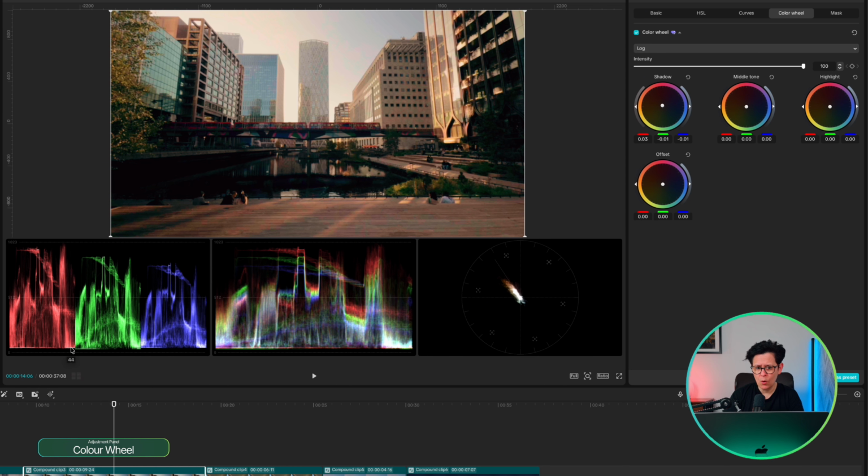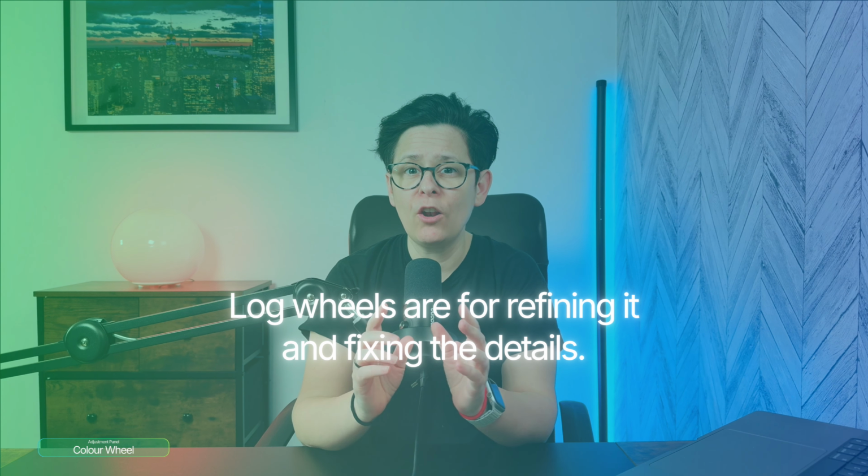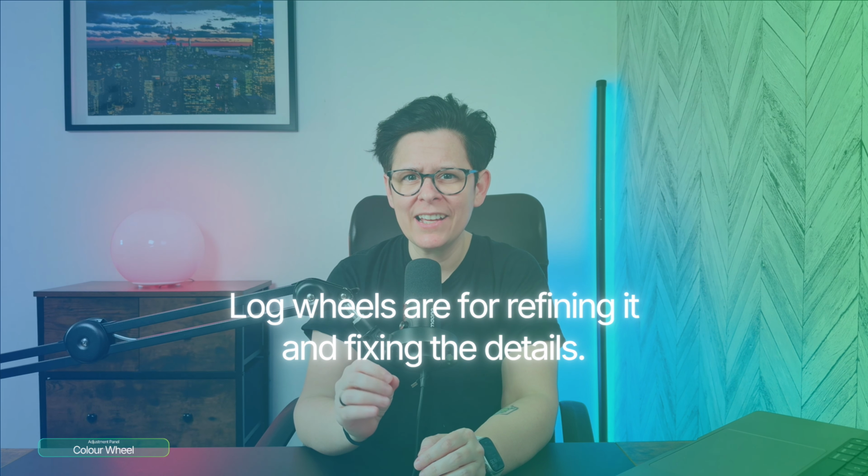At the same time, always keep an eye on skin tones. You want them to stay natural and not drift too far into orange or green. So the way you want to think about this is that primary wheels are for setting the overall look quickly, and log wheels are for refining it and fixing the details. And while doing all of this, always keep an eye on your skin tones. You want to make sure that they stay natural, don't drift too far to orange or green, especially when you're pushing strong color into the shadows.